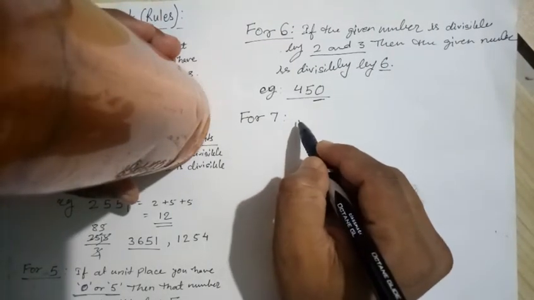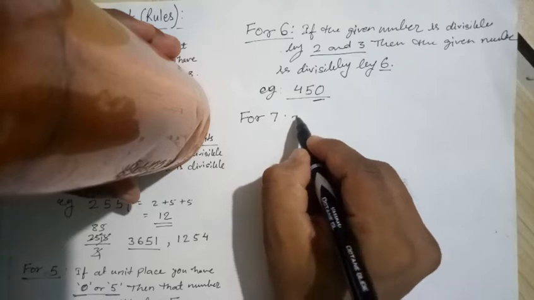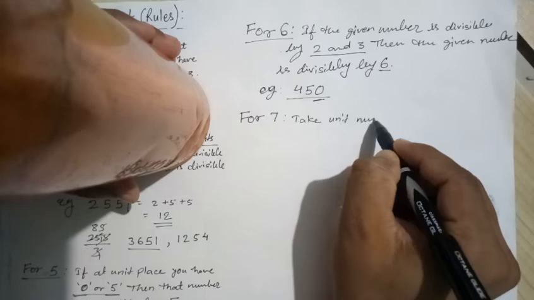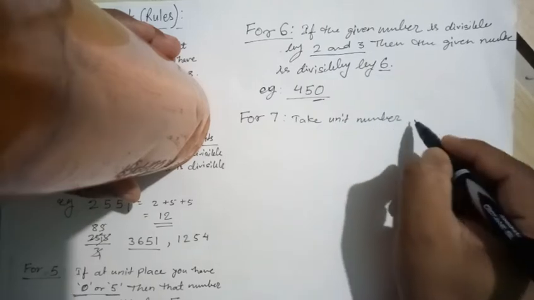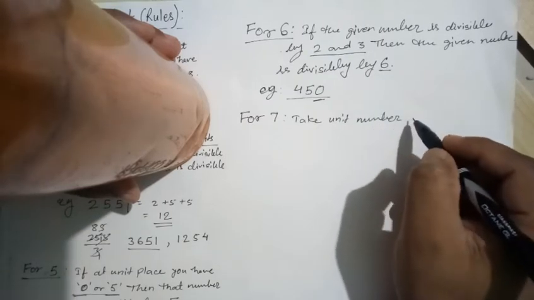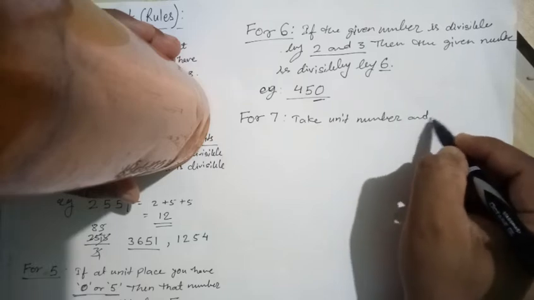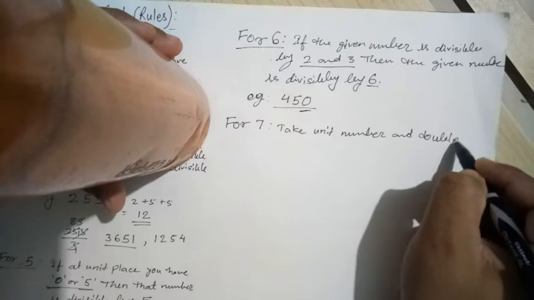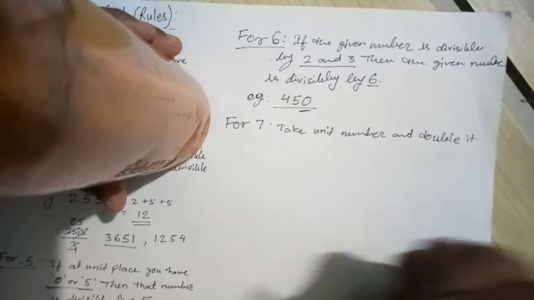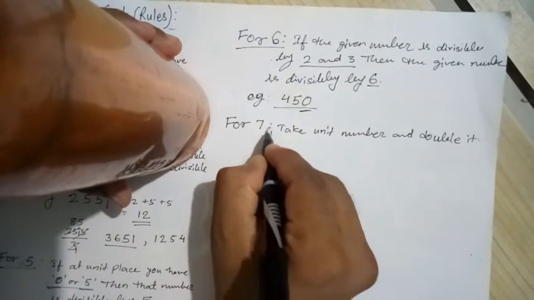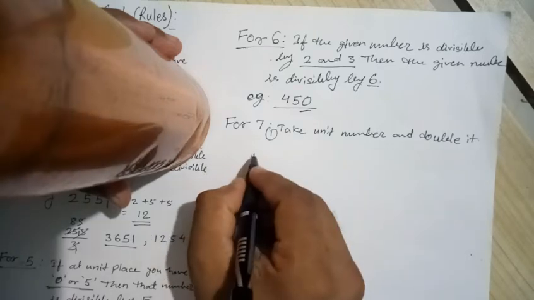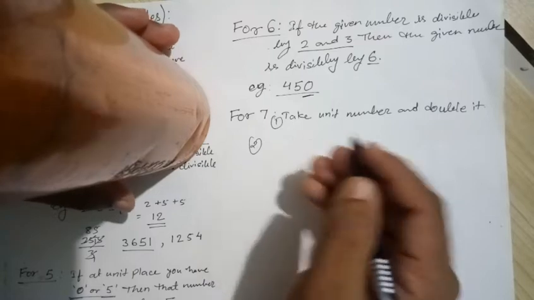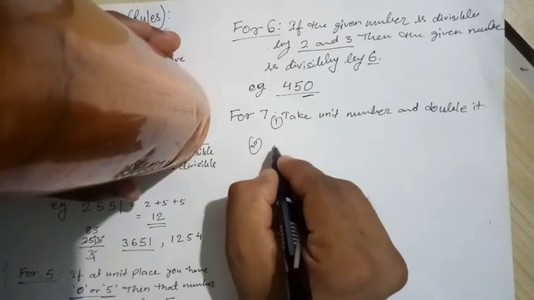The number is given. Take the unit number, that means your unit digit, and double it. This is your first step. After doubling it, second step you have to follow. After doubling that, what will you do?